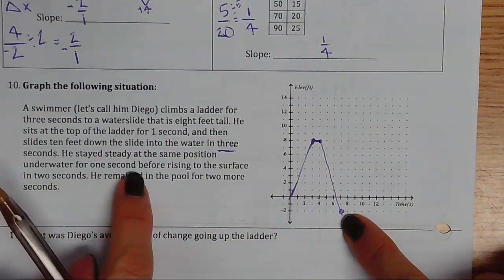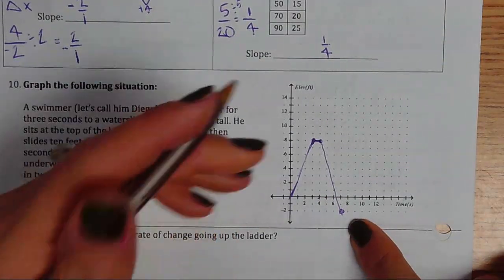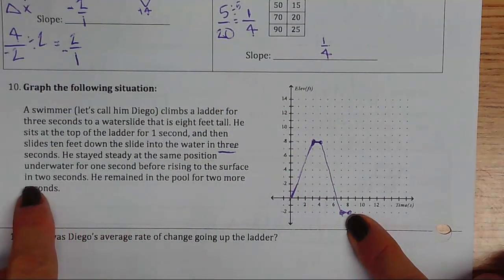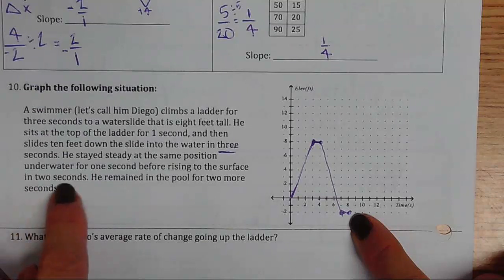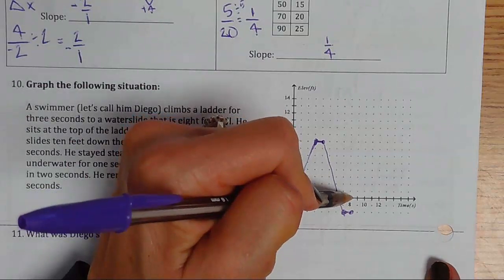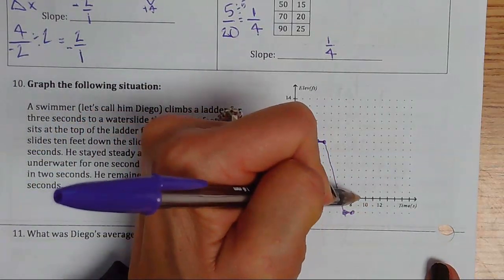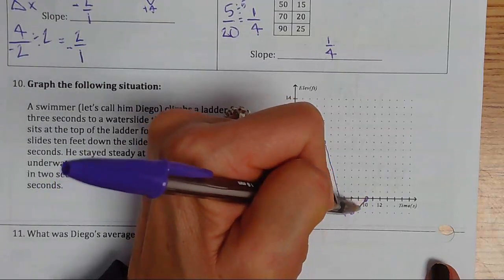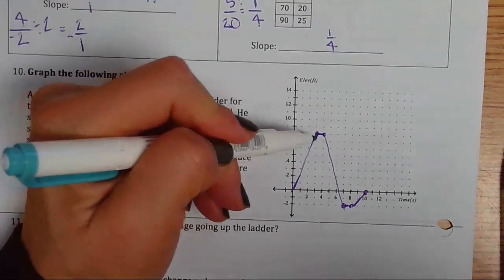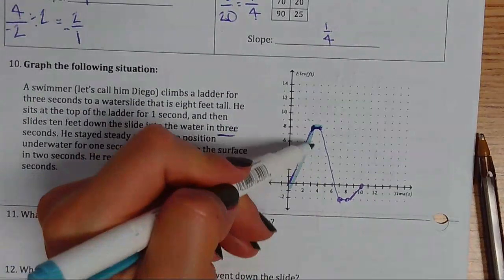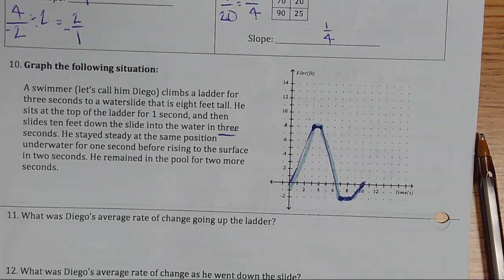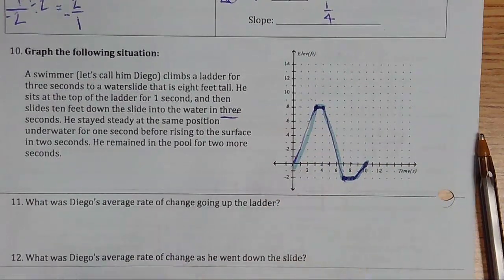He stayed at the same position underwater for 1 second. So he's under here. We're going to draw that 1 second down there. And then he returns to the surface in 2 seconds. So he's going to go back up to the surface, so right up here at that 0 line. And 1, 2. And that's kind of what it would look like. I'll try to highlight it, and maybe that will help. So he goes up, he stays here for 1 second, down, stays there for 1 second, and then back up. Hopefully you can see these flat portions.